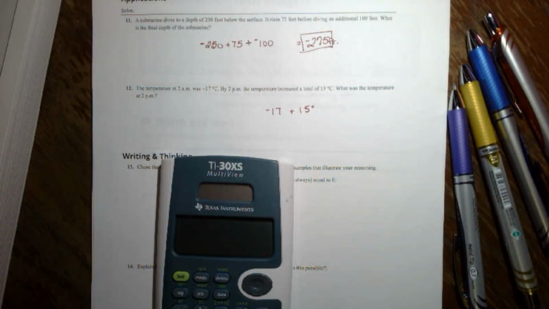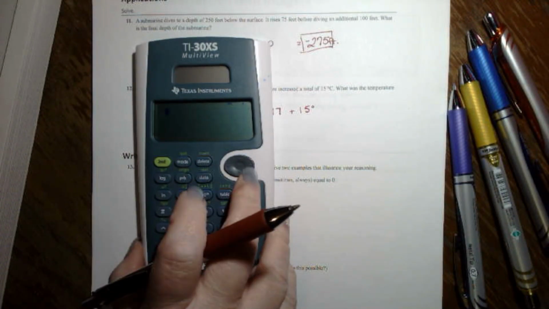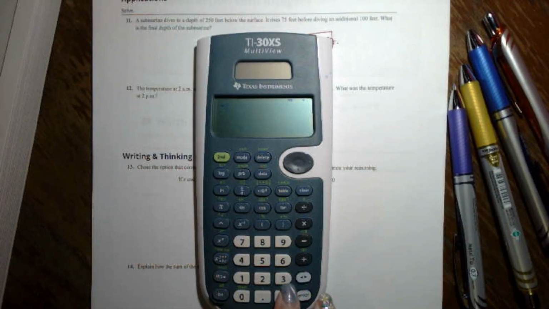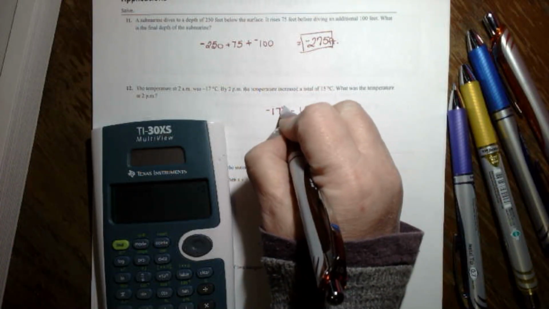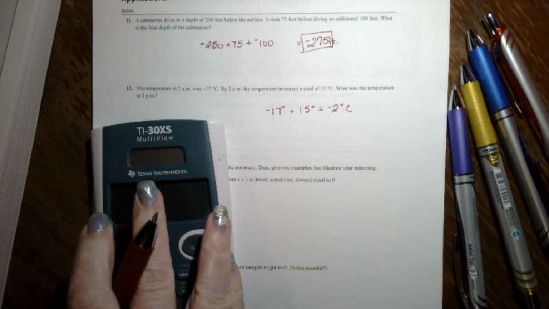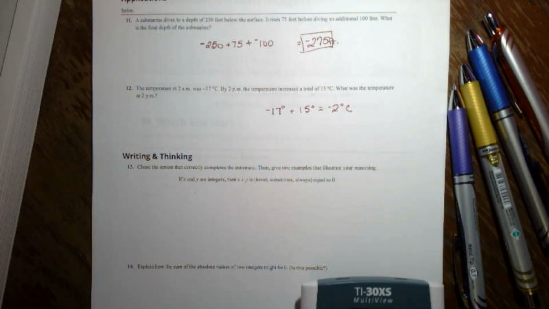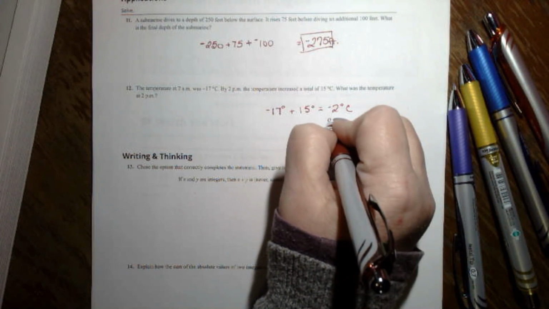So we have our negative 17. Can you see that one? Negative 17 plus 15 degrees gives us negative 2 degrees. That's what it was at 2 p.m.